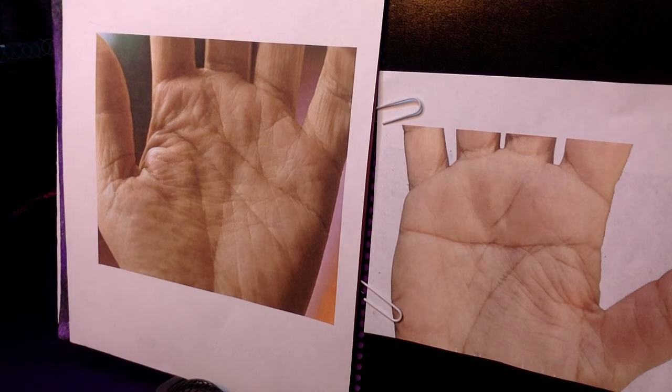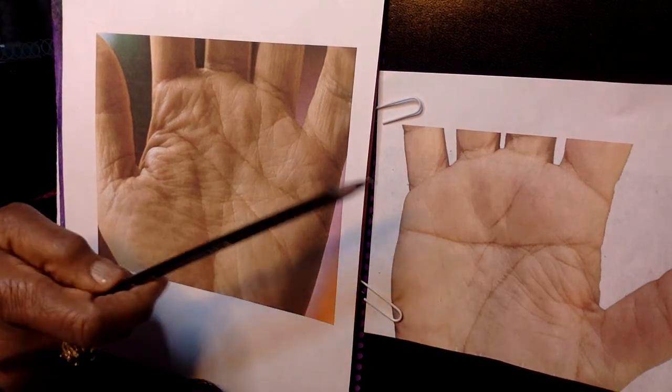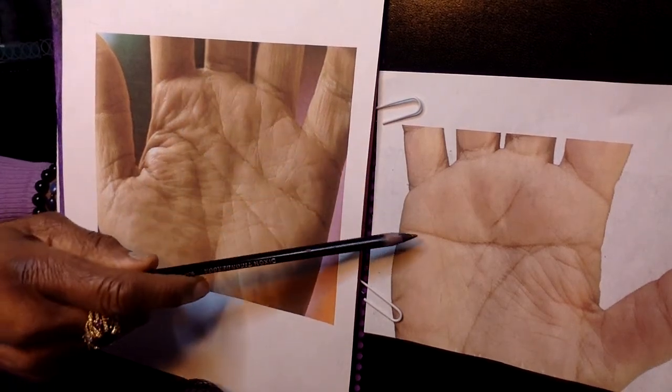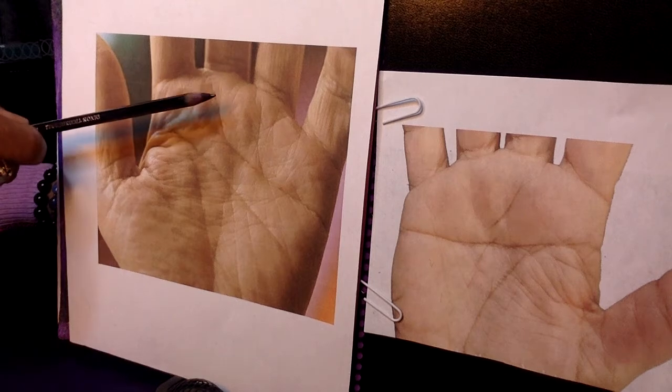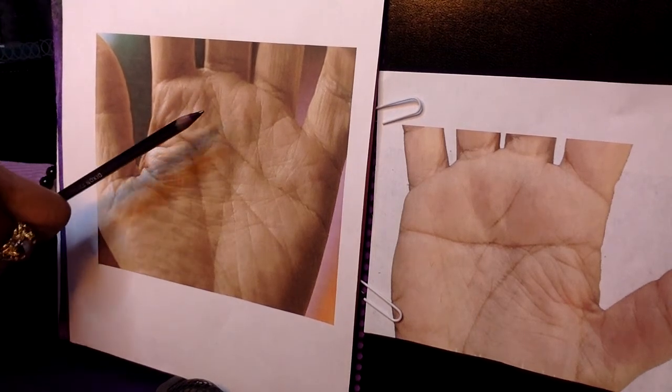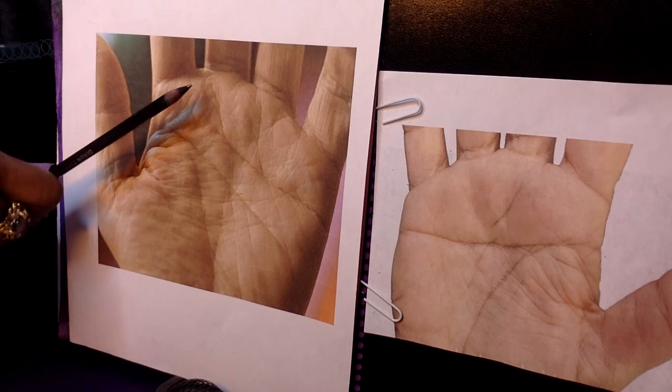All right, we're ending now, and I wanted you to see this so you get a good comparison between plain palm and active palm. This is a close-up. So that's the active palm.